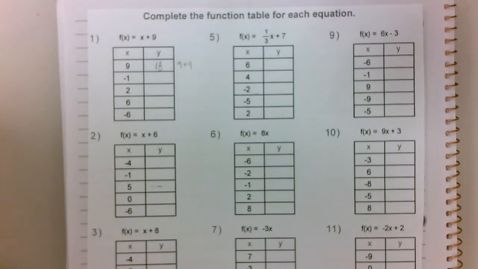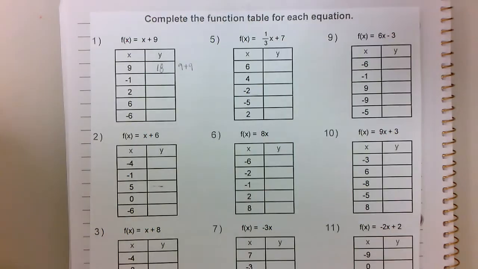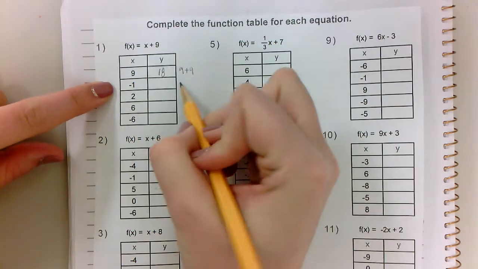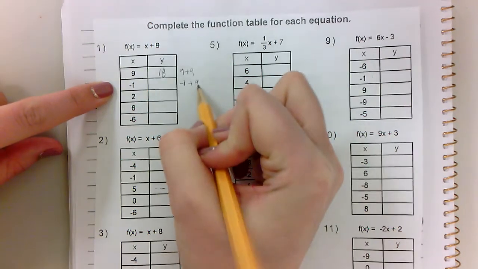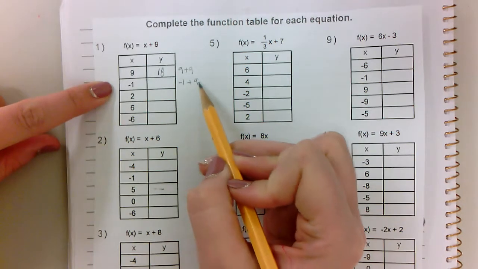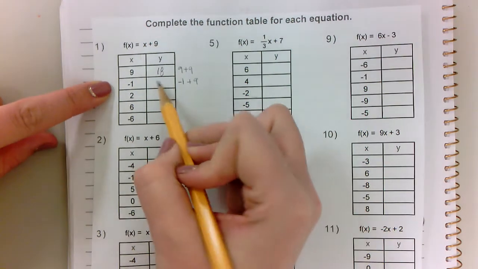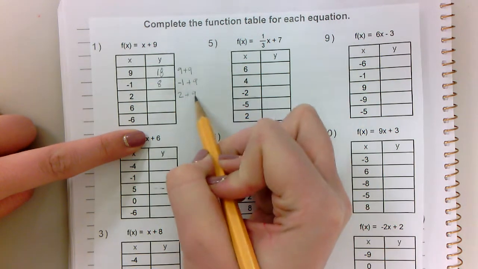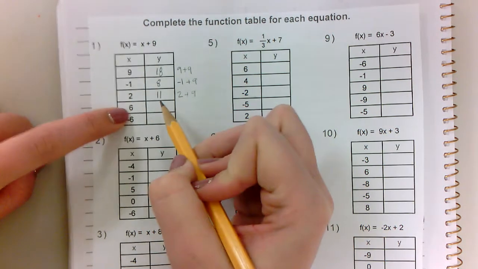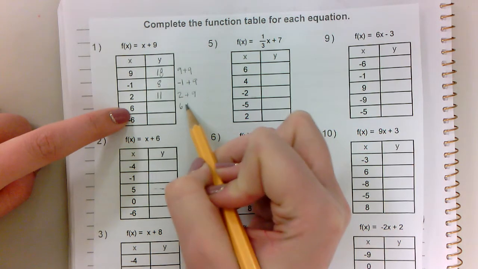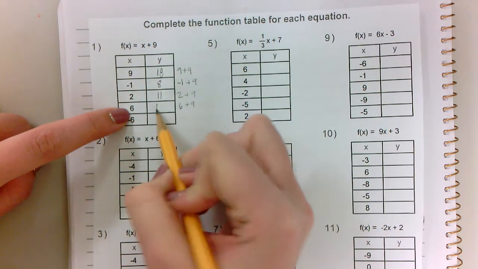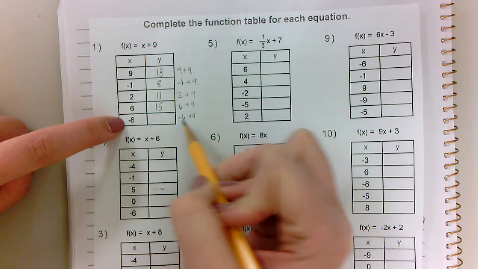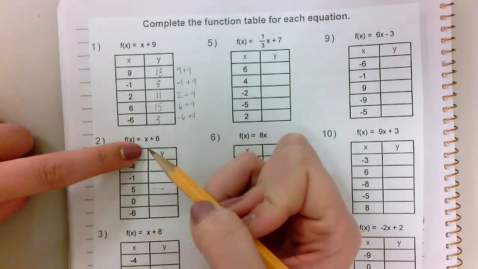If I plug -1 in for x and I get -1 plus 9, what is -1 plus 9? Or 9 minus 1? It's 8. What about 2? 2 plus 9? 11. What about 6? If I plug 6 into the rule, 6 plus 9? 15. And -6 plus 9, or 9 minus 6, is 3.